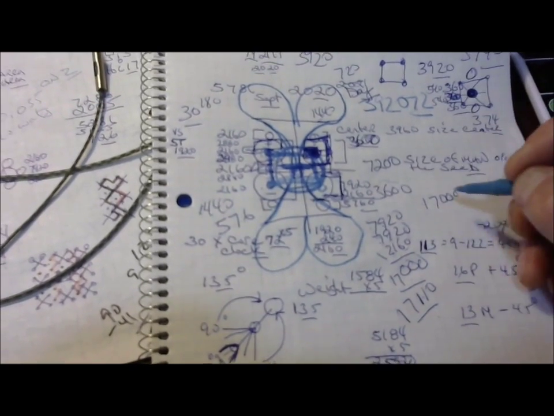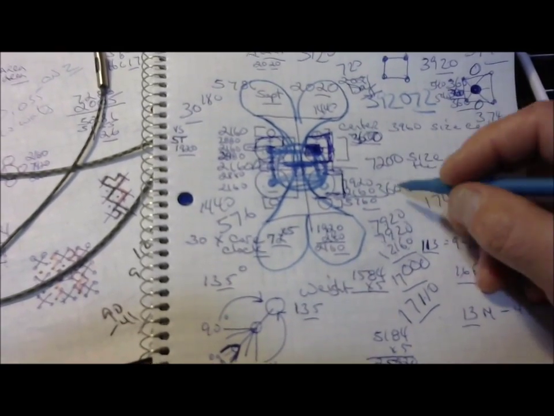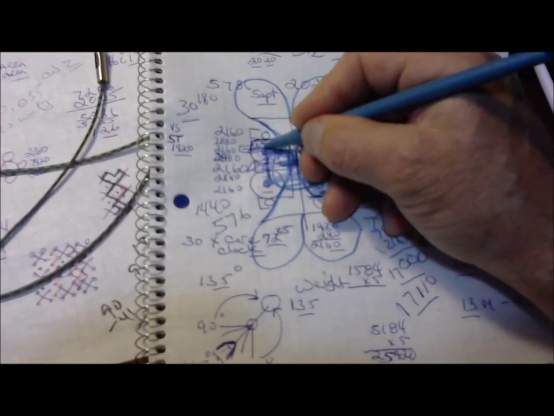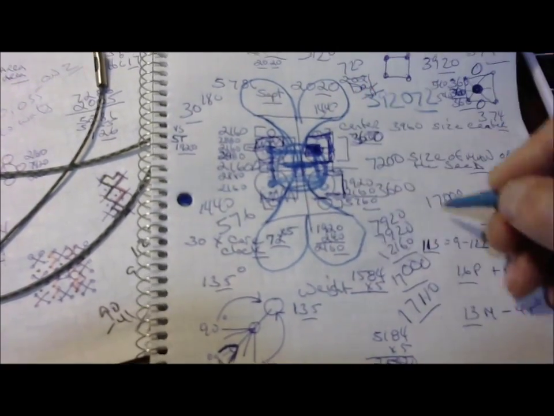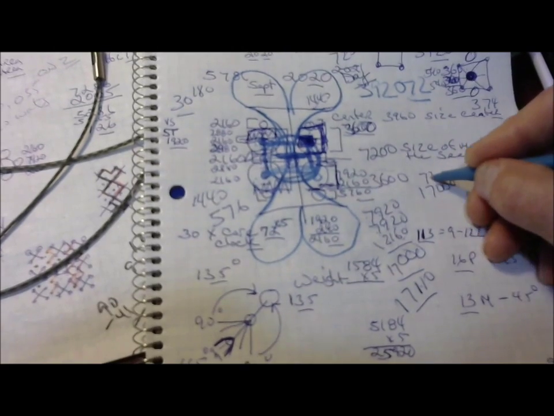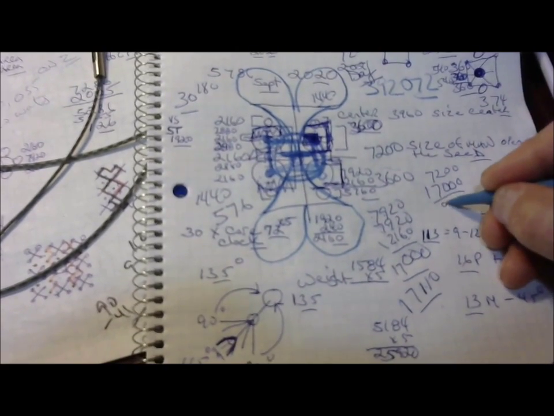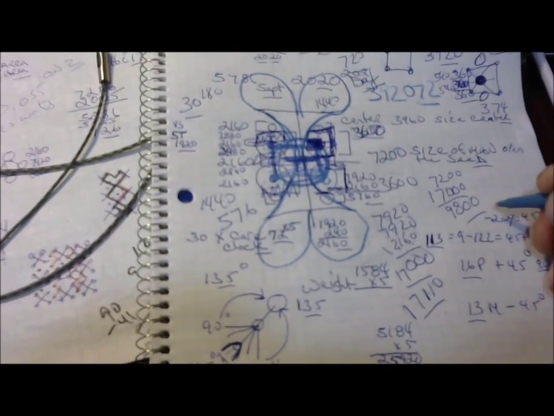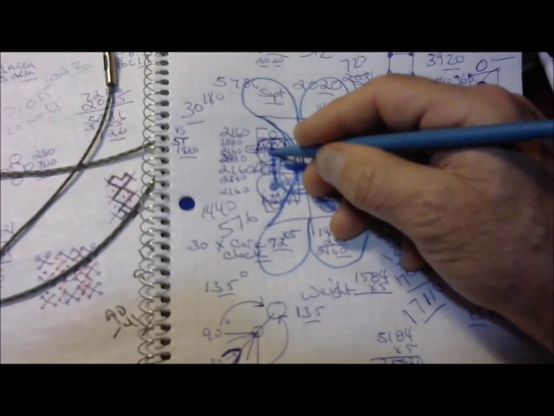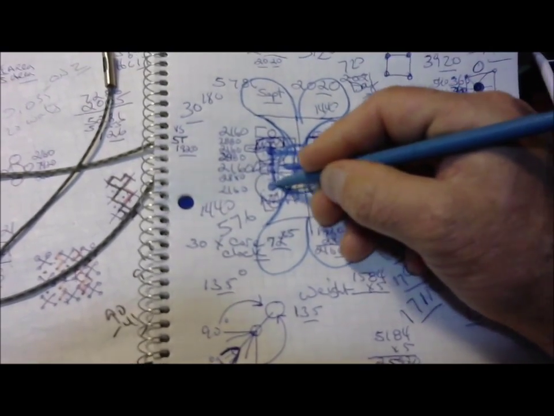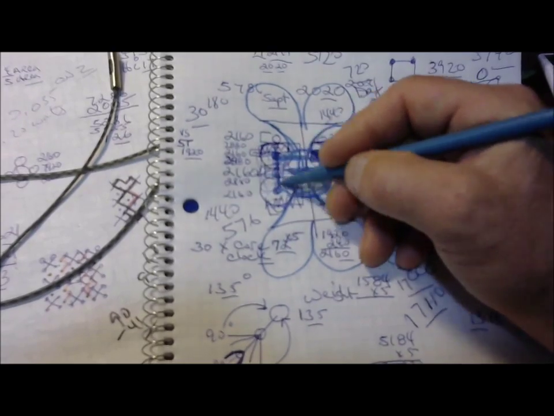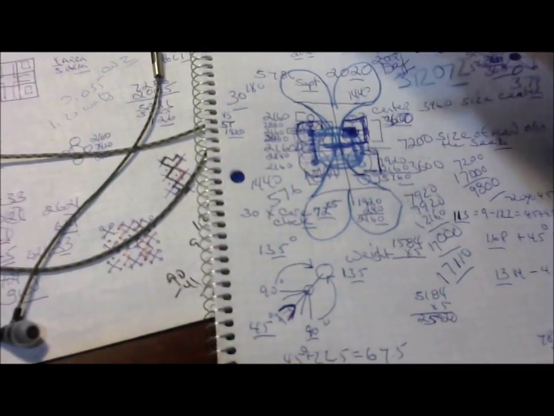And let me look at it again. And we're going to remove the top part of the circle and the bottom part of the circle over here. And that'll be 7,200. So we're left with 9,800. 9,800 from here to here, here to here, here to here. But we also have to calculate this side. You follow what I'm saying? Let me rip this out and let's do this again.